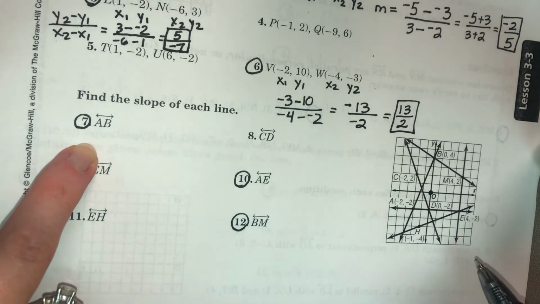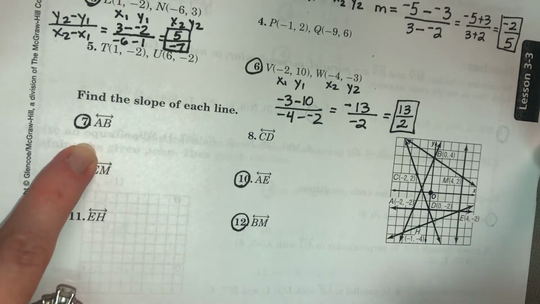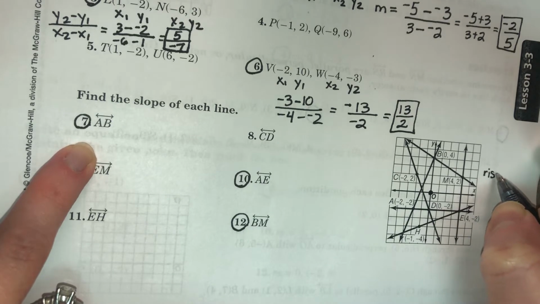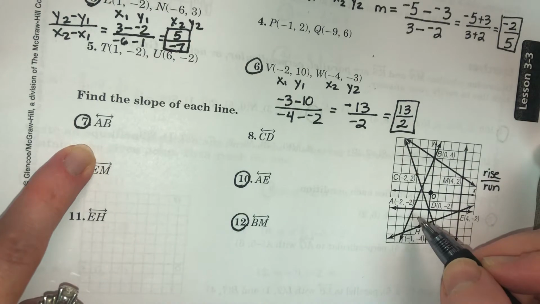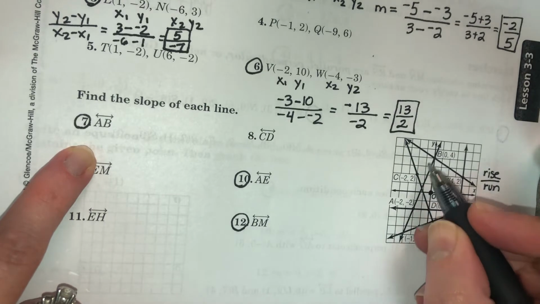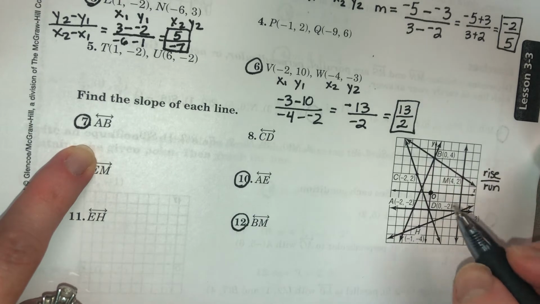So what we're doing, you could use the same slope formula that we used for the first set of problems, but on these you can actually just do it by calculating the rise over the run. So start with whichever point is further to the left of your graph, and then count how much do you rise and how much do you run to get to the other point that's marked on the line.